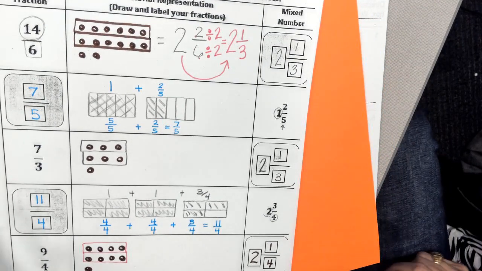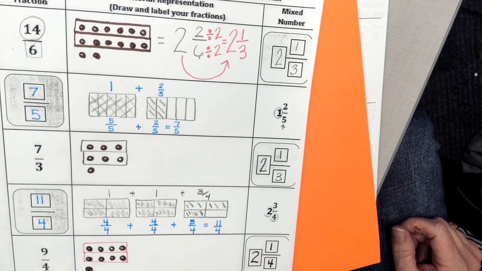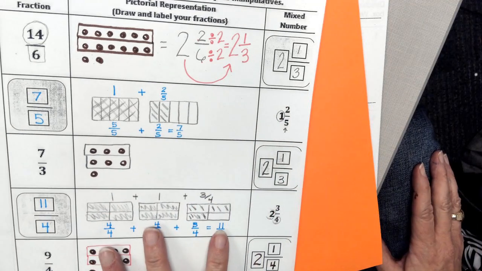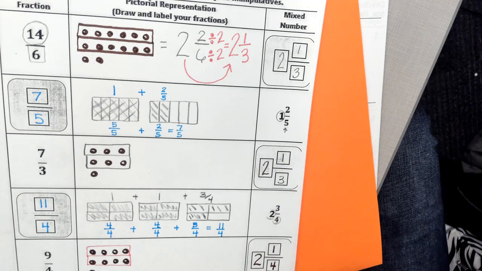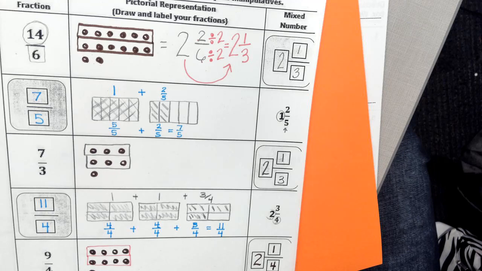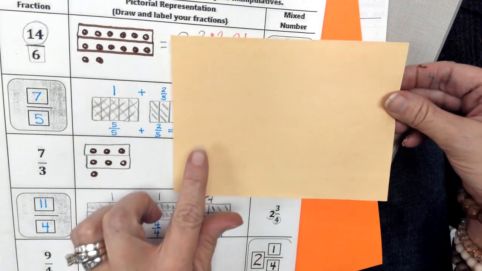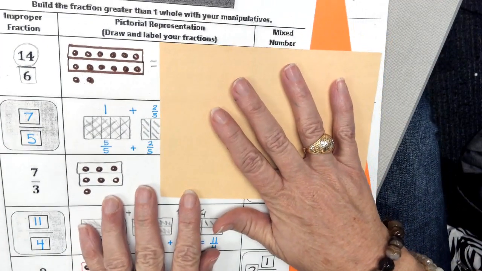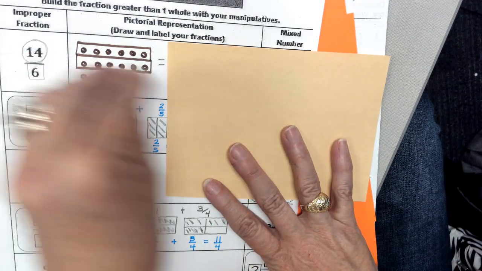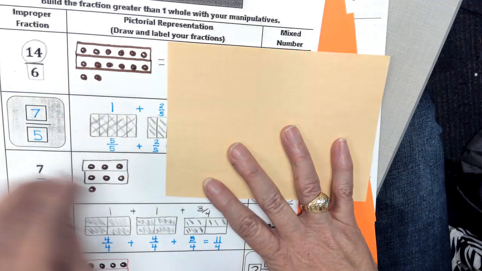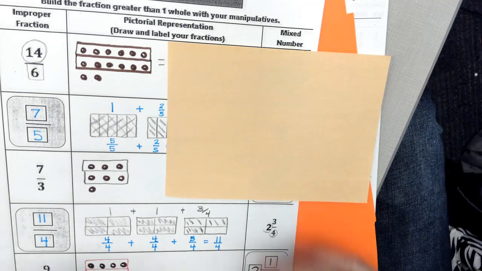Now what I'm going to do is show you how to take your improper fraction and use division to find the exact same thing. So this time I'm going to use a little piece of paper because I don't have enough paper here. Alright, so we're learning how to take an improper fraction and use the skill of division to help us write the mixed number.